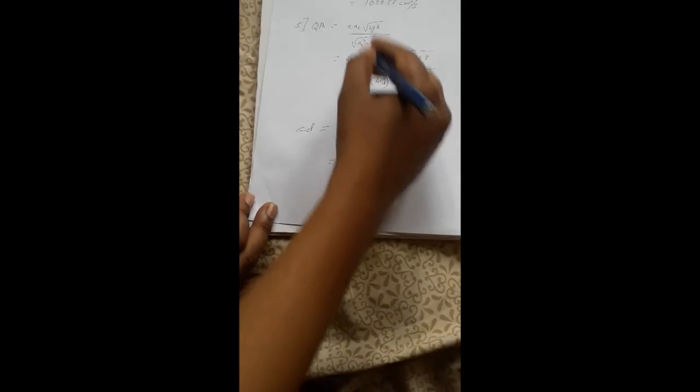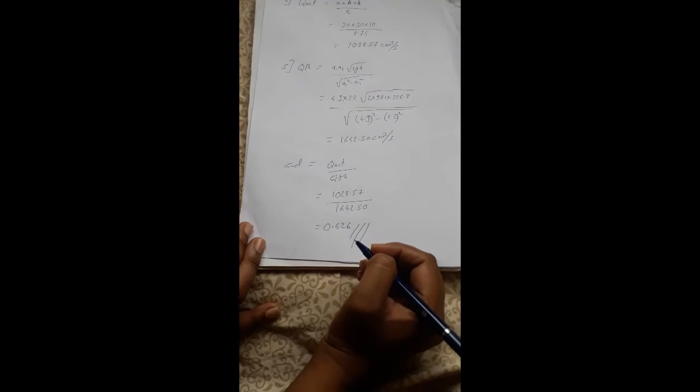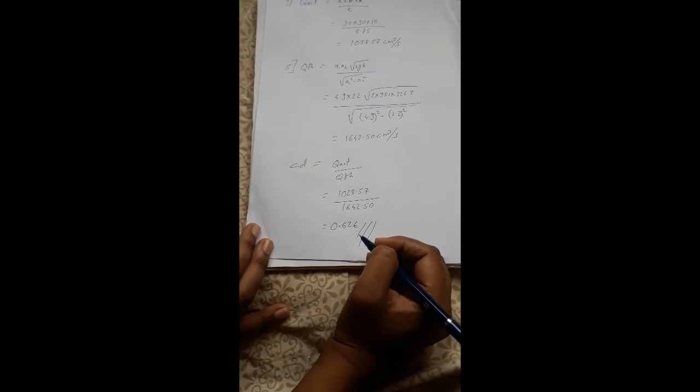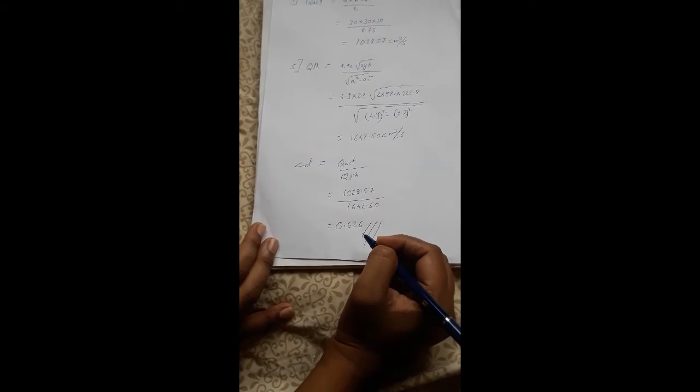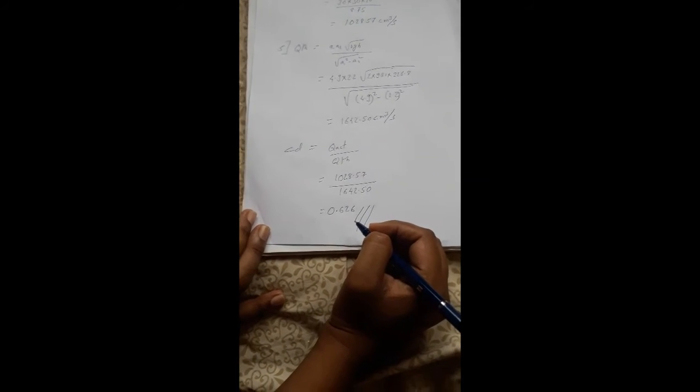In the same way, we need to find the CD value for all the trials. Okay, so in this way we need to do the calculations of the orifice meter. So thank you very much.